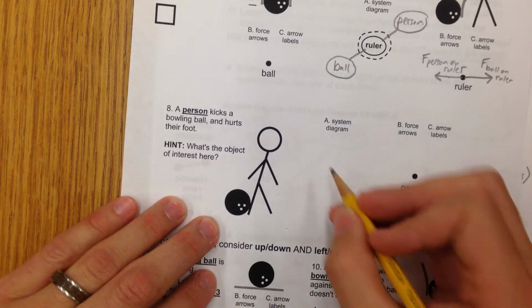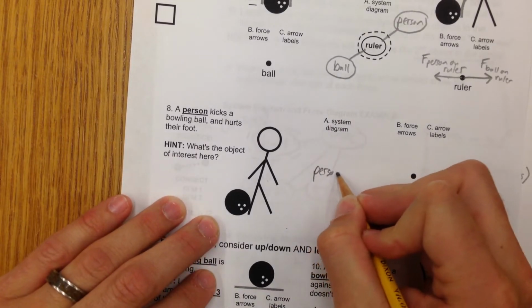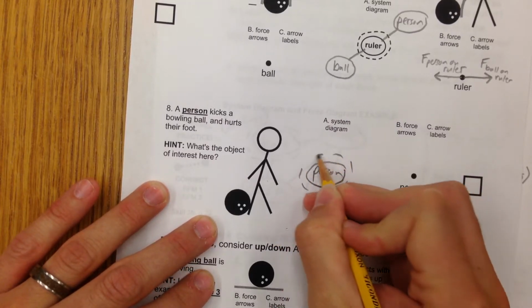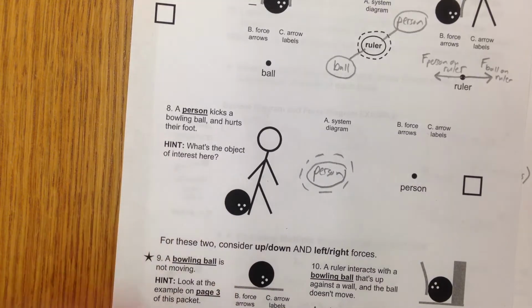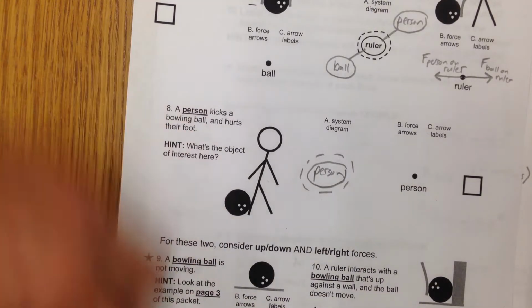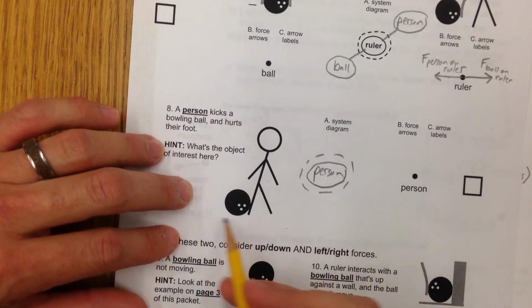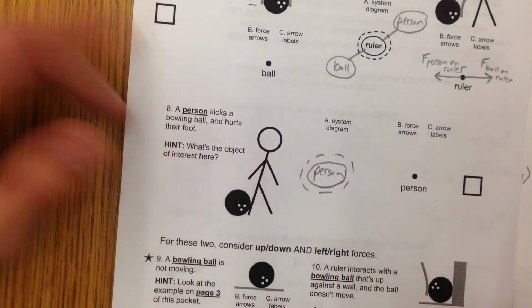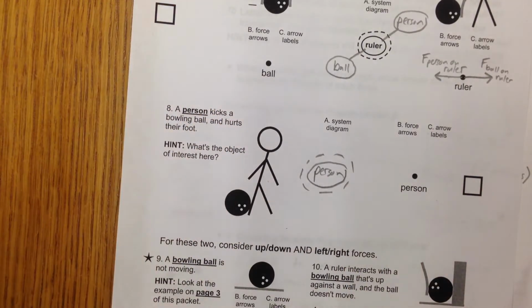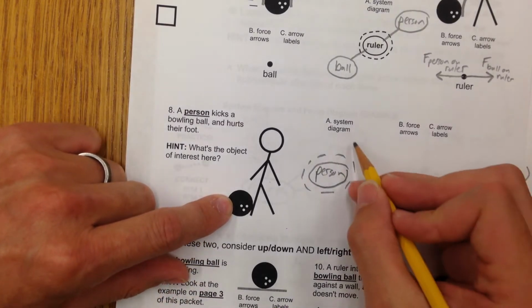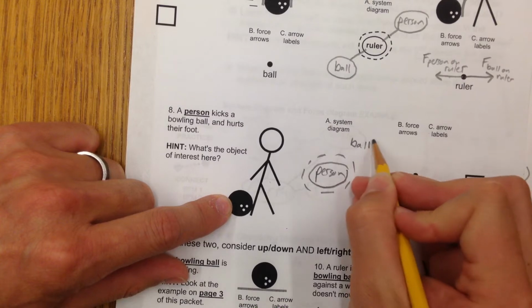So we're going to start with a system diagram. We'll say this person is the object of interest. We put a dotted line around that person. And again, we're still ignoring the up-down interactions. Yes, the earth is pulling down on the person. They're probably standing on the ground. We're ignoring those for now. They're going to become very important very soon. But we're only focusing on the interaction between the person and the ball.